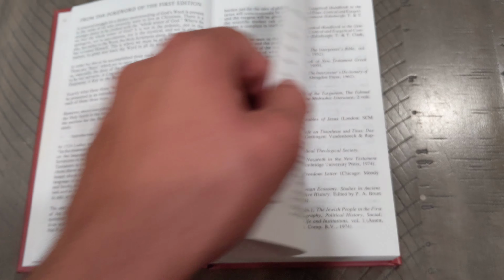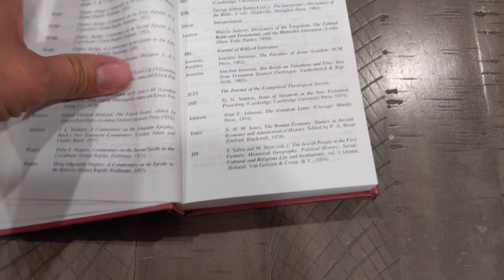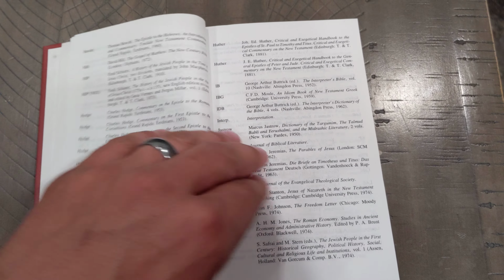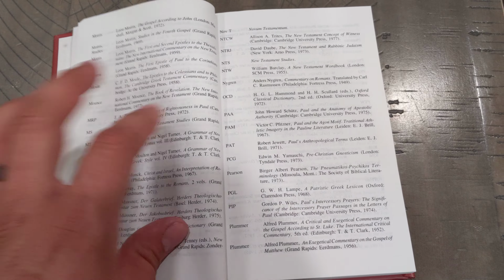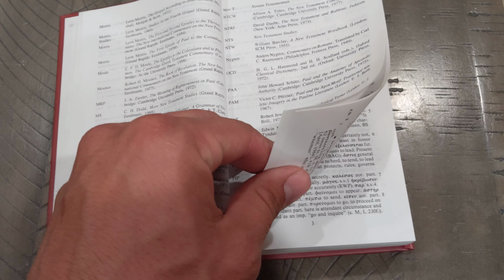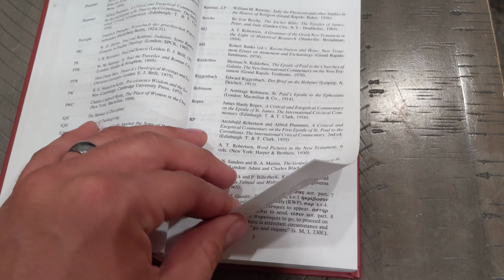So, for example, if we open it up here, this is a list of the sources cited, which is excellent, very good to know, because oftentimes he'll quote certain Greek scholars or other works, and he'll cite them in the margins and tell you where he got them from.